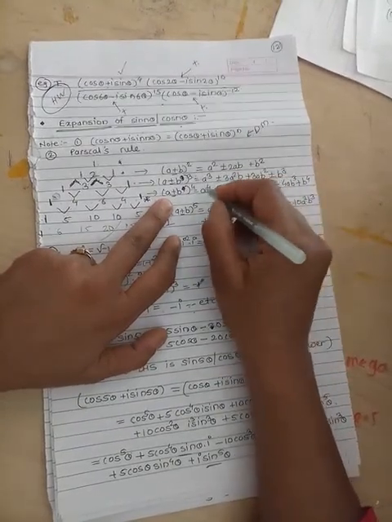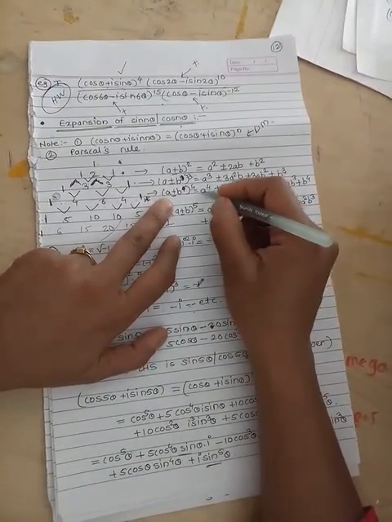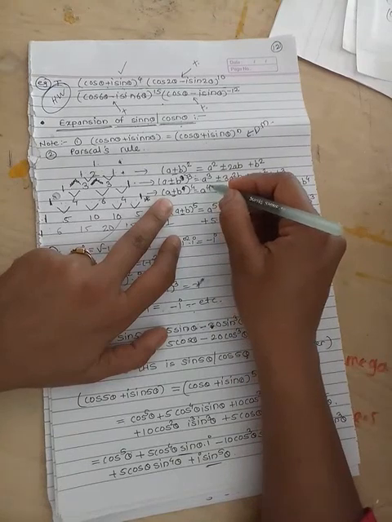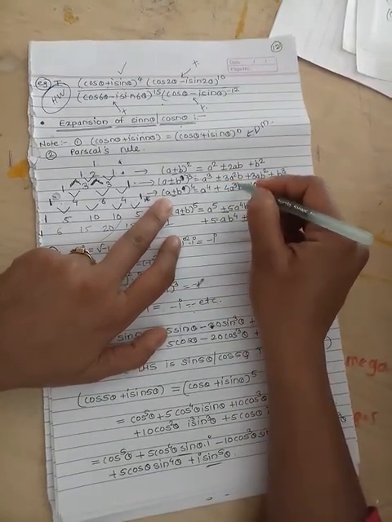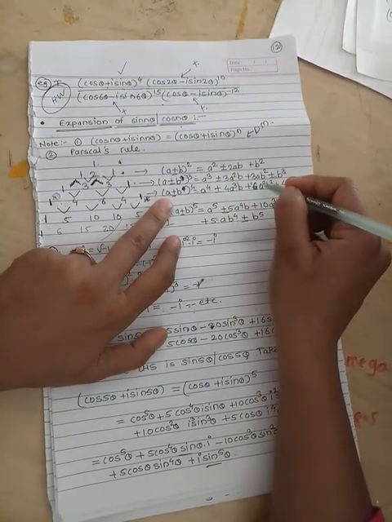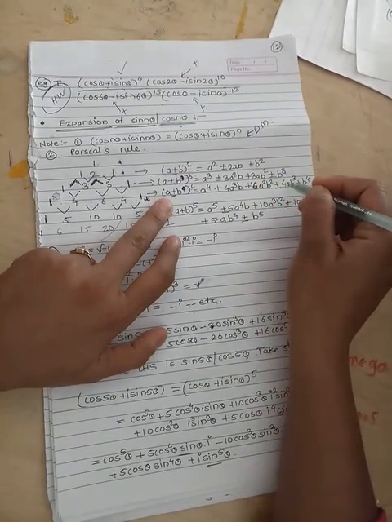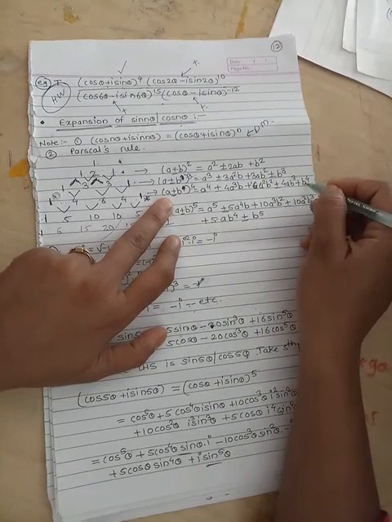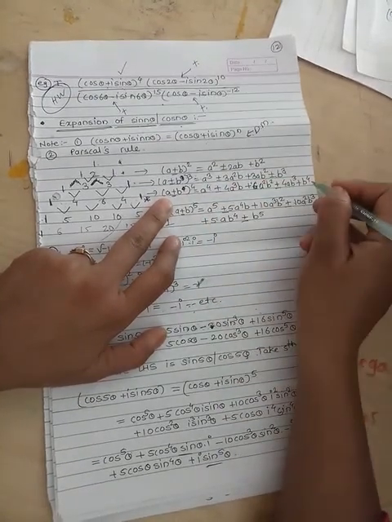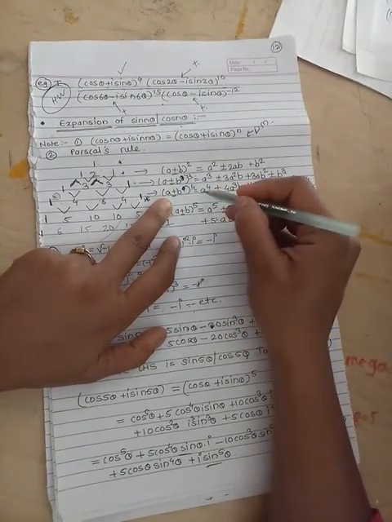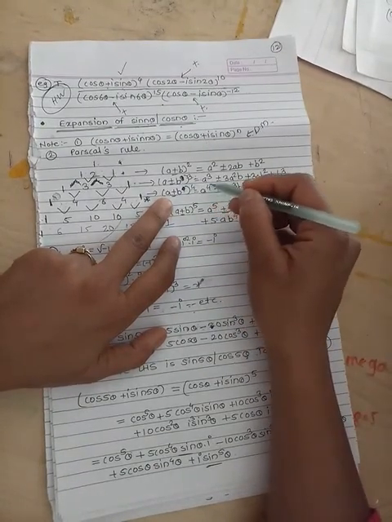Then further we have to decrease the power of a, that is a raised to 4, then the next term contains a cube, the next term contains a square, the next term contains a, and the next term has a absent. So this kind of rule is there. First take the first number raised to whatever the power, a raised to 4.